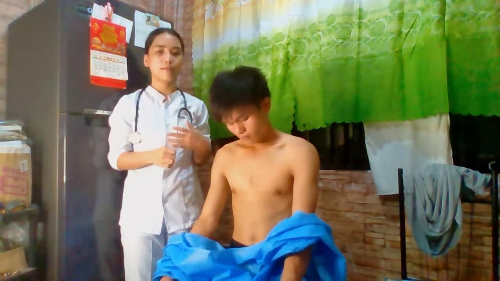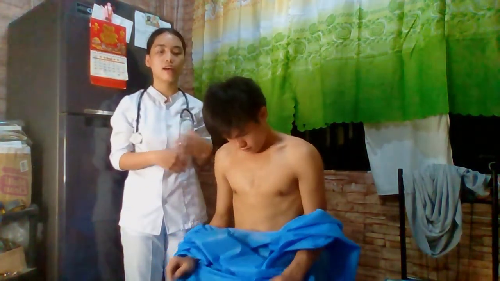Okay. So next, last to perform in the assessment is the auscultation of the anterior and also the lateral thorax and the lungs. So first, we auscultate the trachea to know if there are any abnormalities.